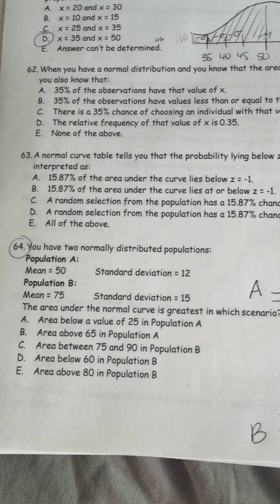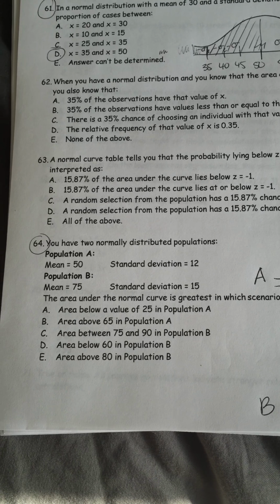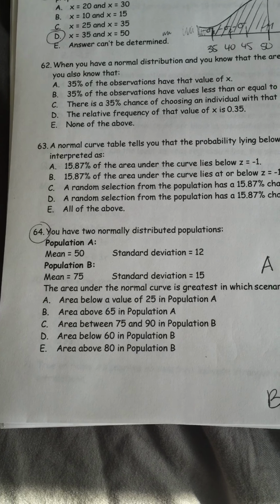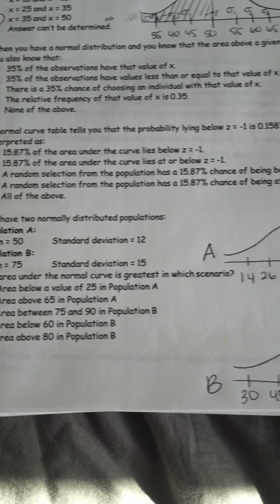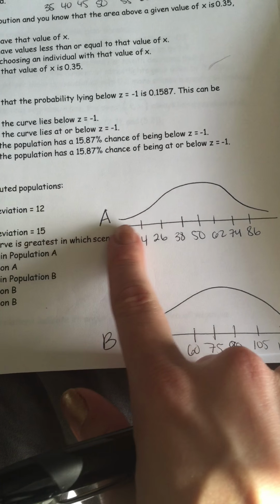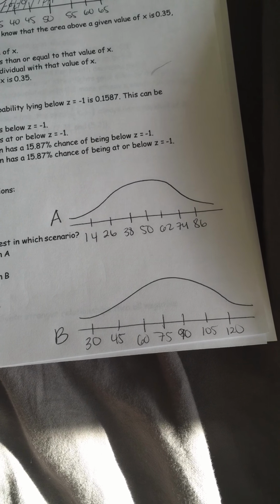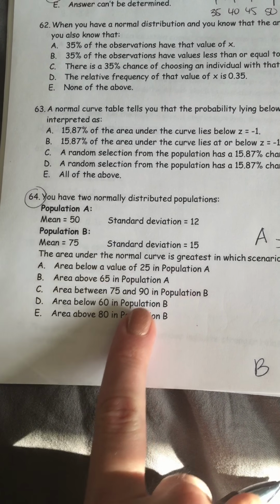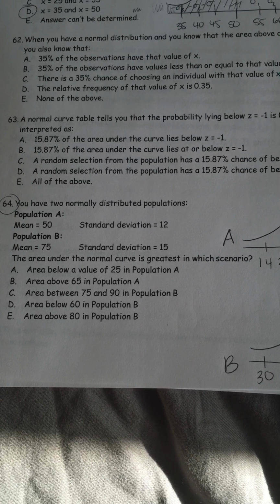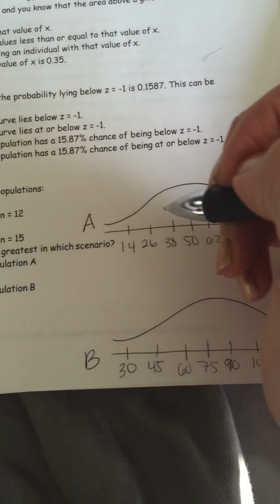Number 64. You have two normally distributed populations. Population A has a mean of 50 and standard deviation of 12. Population B has a mean of 75 and a standard deviation of 15. So I went ahead and drew both curves, and they have both of their means and standard deviations already written in. Now, I'm going to look at the differences between these, and we'll see which one should represent a bigger set of the population.